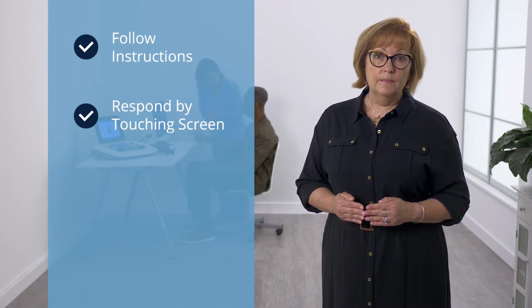Before placing the transducers, it's recommended that you inform the patient what to expect from the evaluation. Explain that you are going to place a headband and headphones on their head, and they will hear a series of beeps or tones followed by words. Instruct the patient to follow the instructions and that they must respond by touching the computer screen.